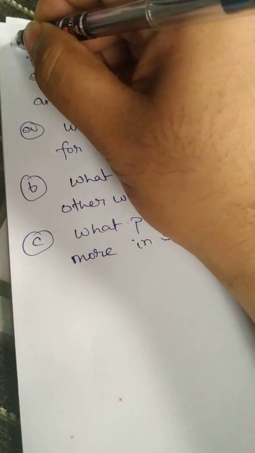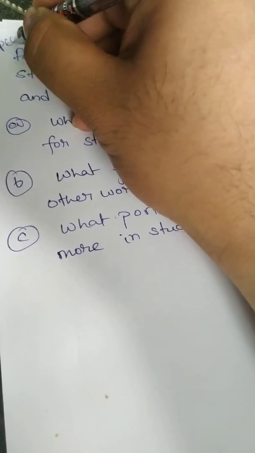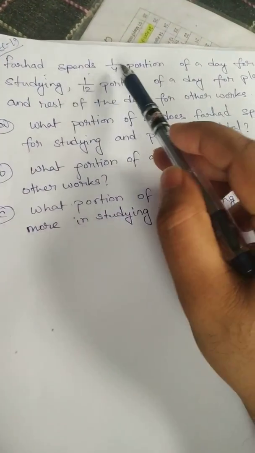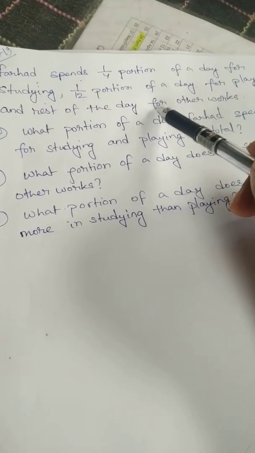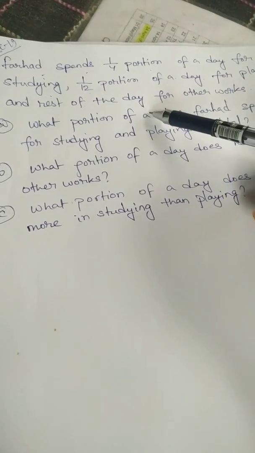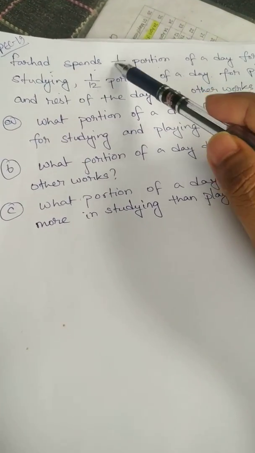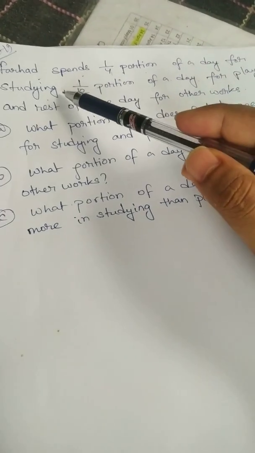Now we are going to solve another CQ from PEC 19. So, what's the question given? Farhad spends 1 by 4 portion of a day for studying, 1 by 12 portion of a day for playing, and the rest of the day for other works. So the first, what do we have? 1 by 4 portion of a day he spends for what? Studying. 1 by 12 portion he spends for playing, and the rest of the day for other works.